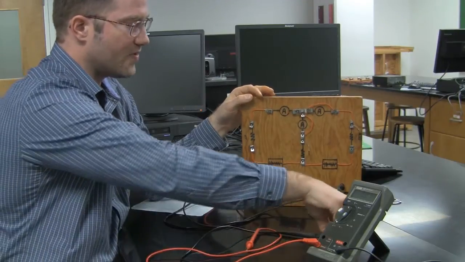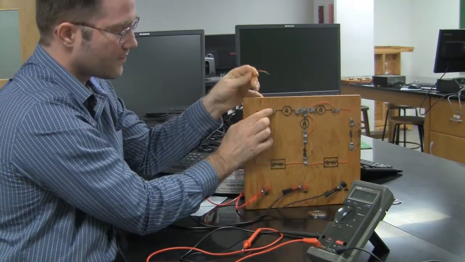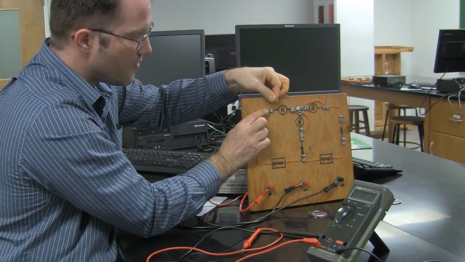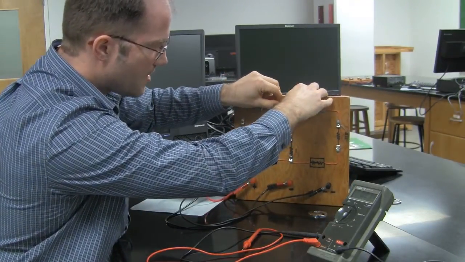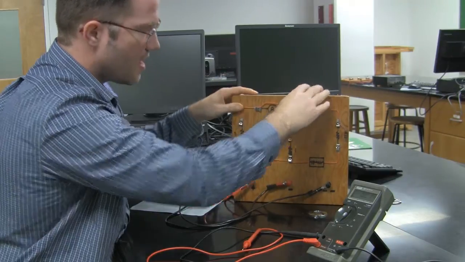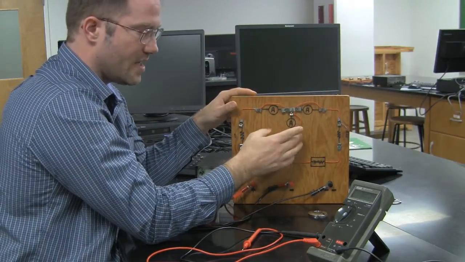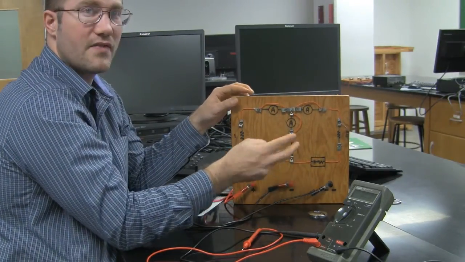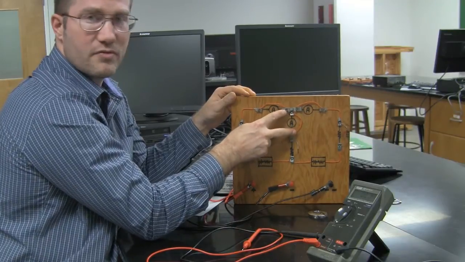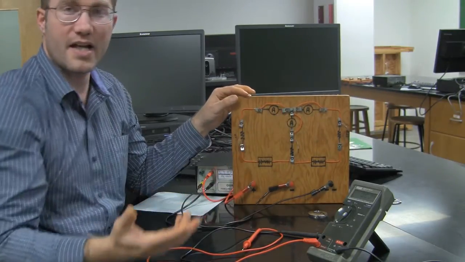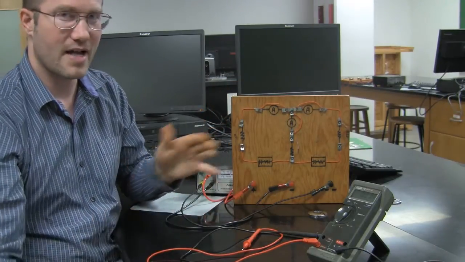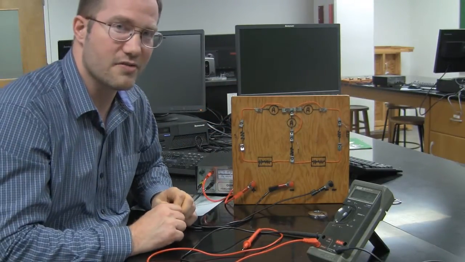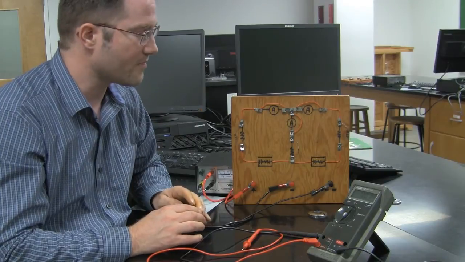Now, I'll put this jumper back in, and at this point, I will measure these other currents. And in doing that, maybe I might measure in the direction of my chosen arrow a negative value. This would indicate that my original arrow that I chose was in the wrong direction.